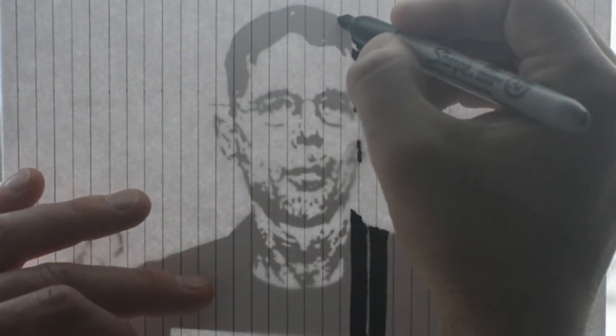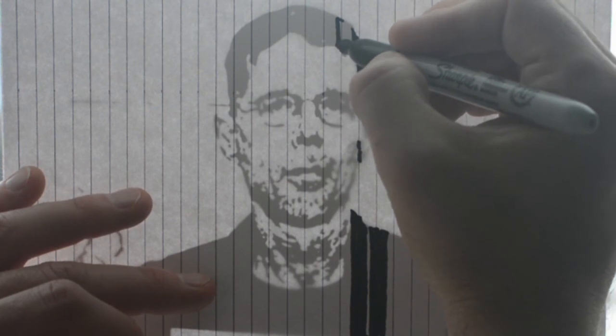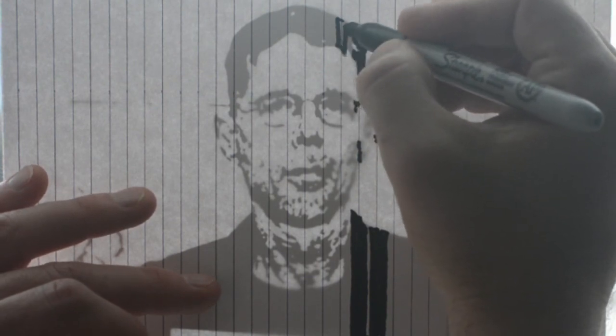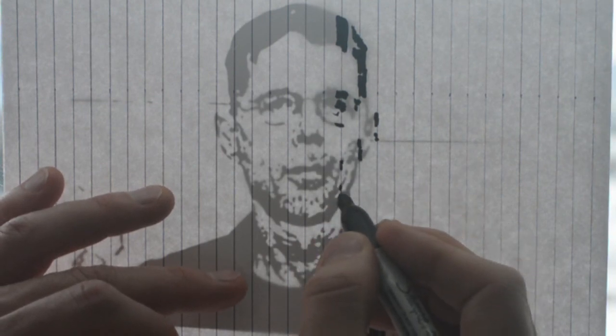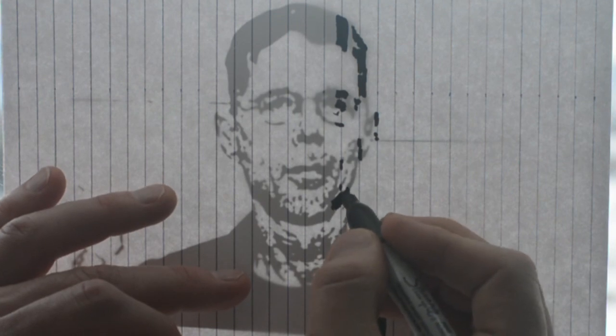I go down this line, do kind of the same type of thing, draw in this shape that is touching it. It comes down, there's another shape that is touching it. There's another shape that touches it.